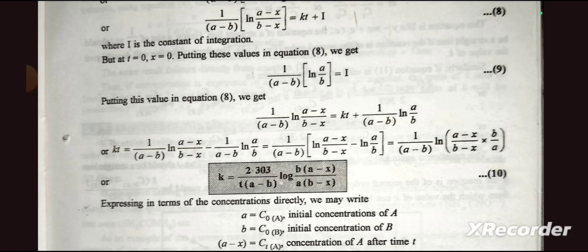I is the constant of integration. But at t is equal to 0, x is equal to 0. Putting this value in equation 8 we get I is equal to 1/(a minus b) ln(a/b).